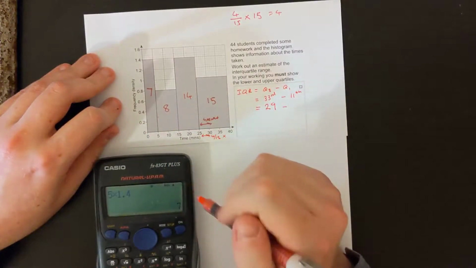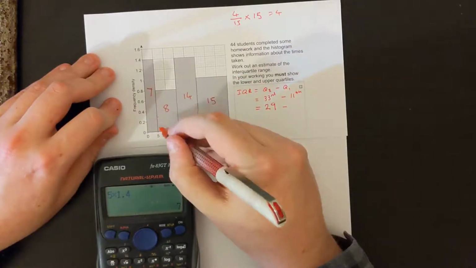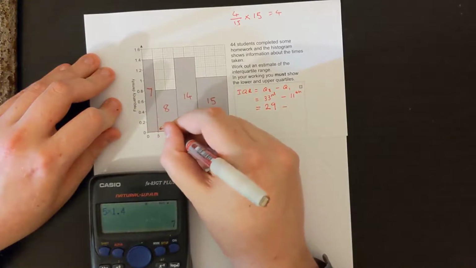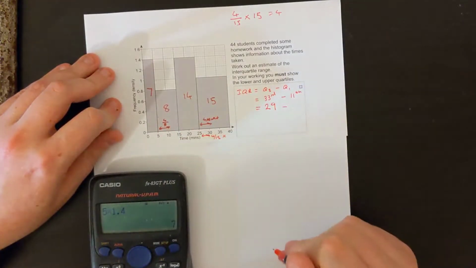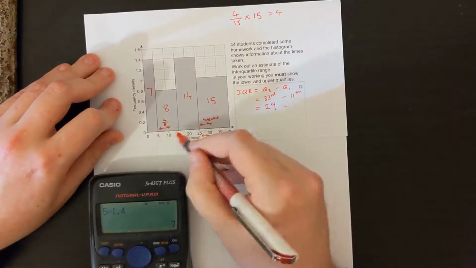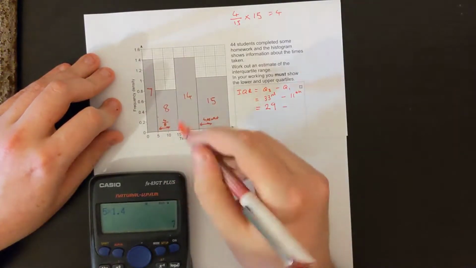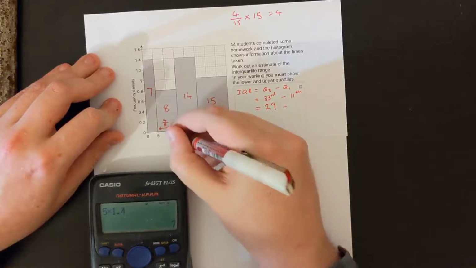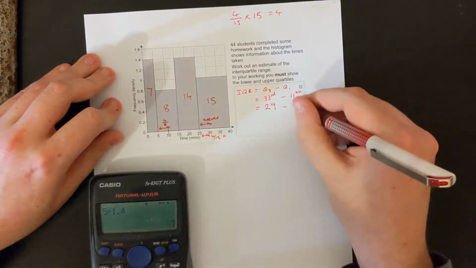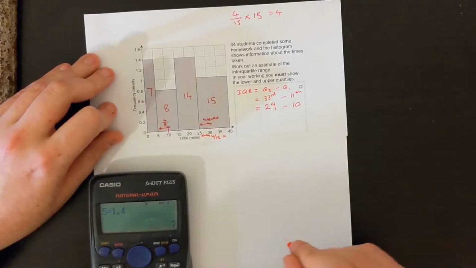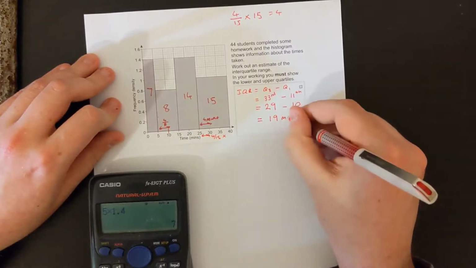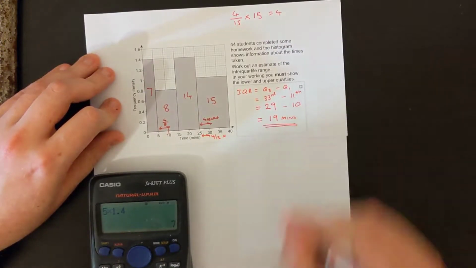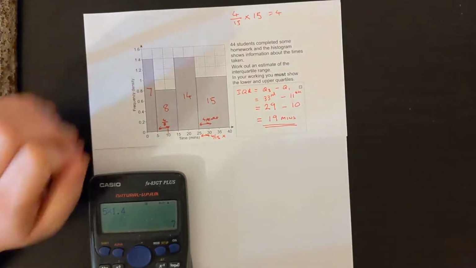I want another 4 people in my second bar, so I need to advance 4/8 along the width of my bar. 4/8 is a half. My bar is 10 minutes long, so a half of that is 5 minutes, and therefore my 11th person is at 10 minutes. And that means my interquartile range is 19 minutes, and I have my value.